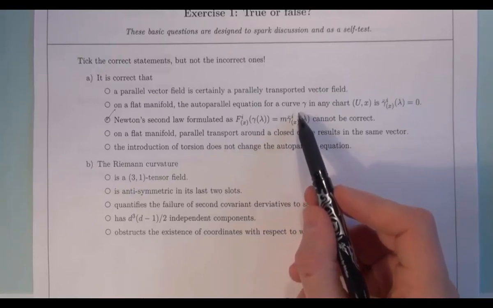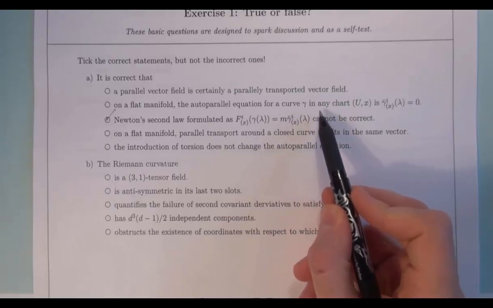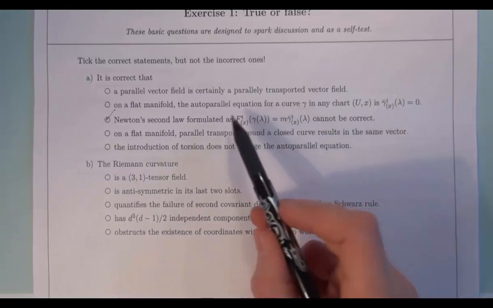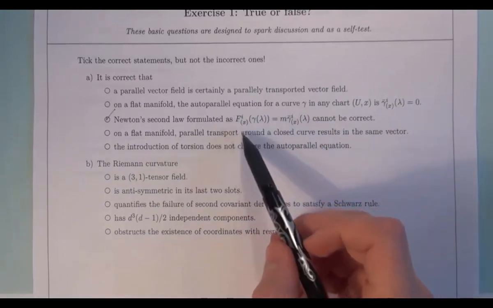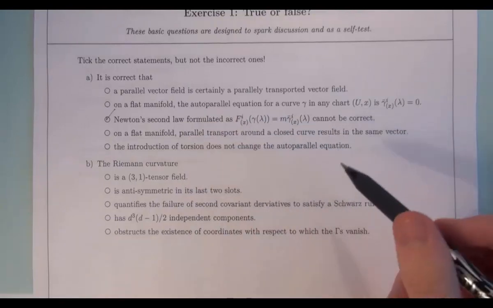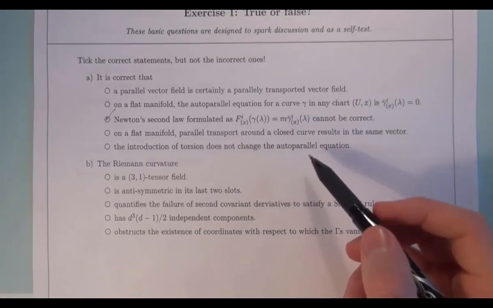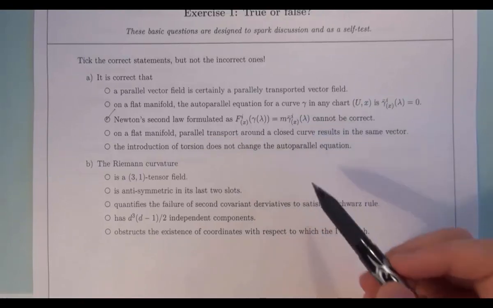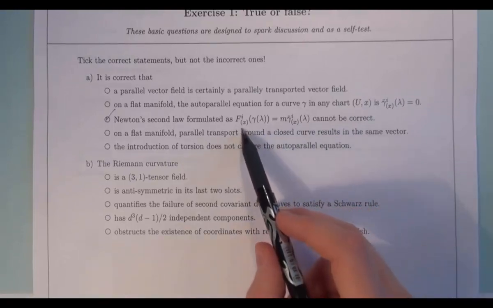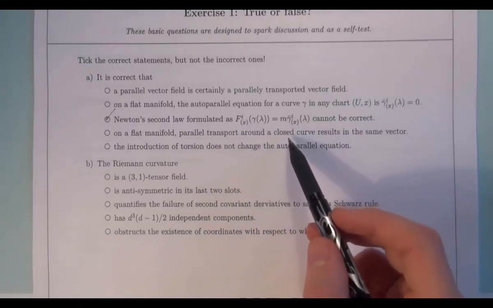Only if we would add plus Gamma^i_mn gamma dot m gamma dot n, so the full autoparallel equation, then the right-hand side would also transform like a vector, and then we would have Newton's second law. But in this form, as presented here, Newton's second law cannot be correct.